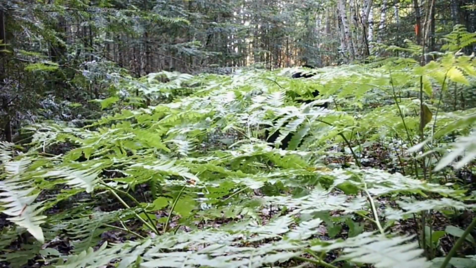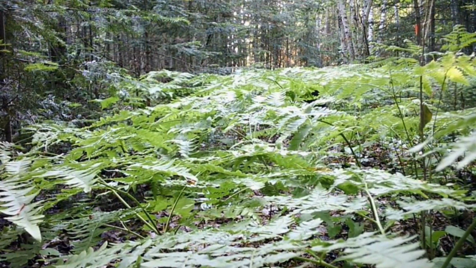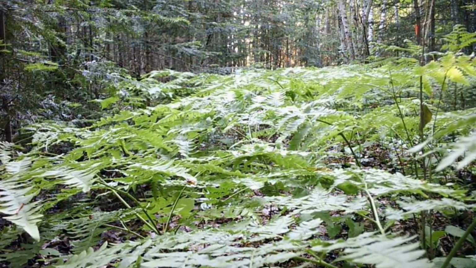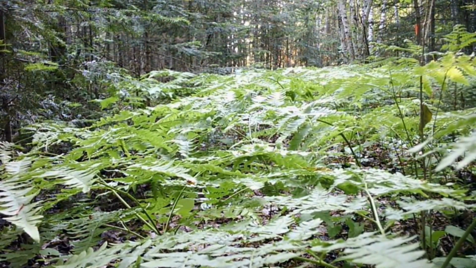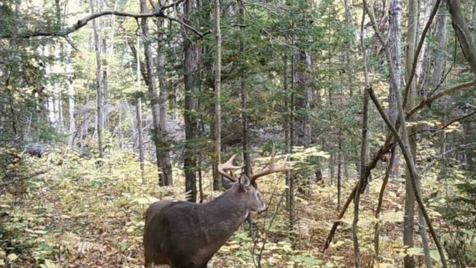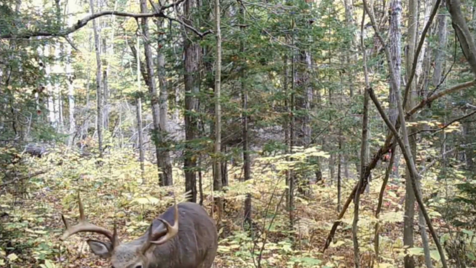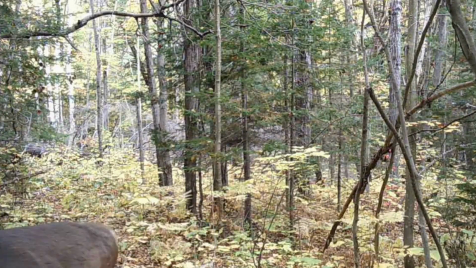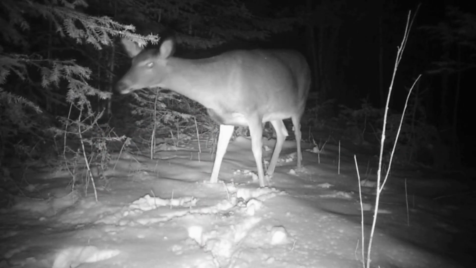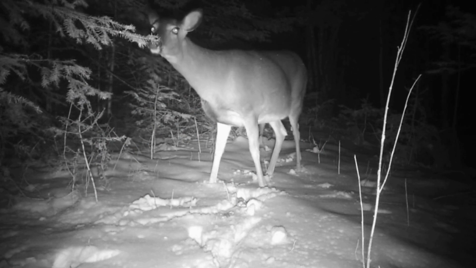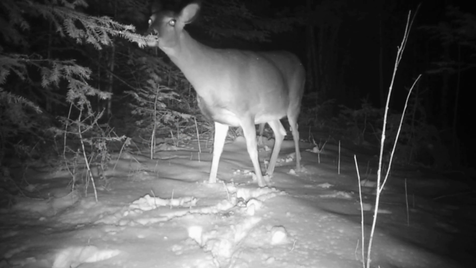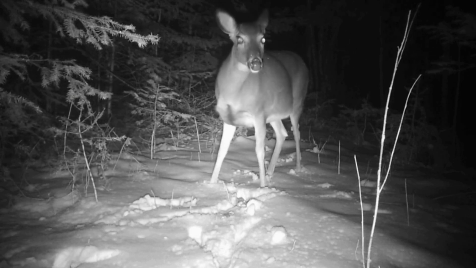Aim for a location where the camera lens won't be obscured by vegetation, ensuring clear and unobstructed shots. Mount the camera at an appropriate height. This helps in capturing a broader view and minimizes the chances of false triggers caused by vegetation movement. Additionally, choose an angle that aligns with the anticipated wildlife movement.